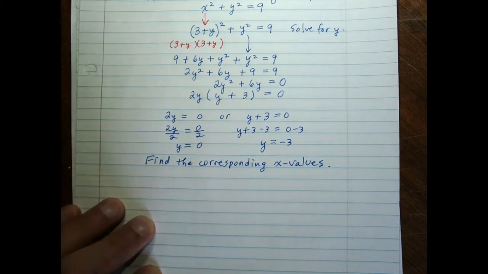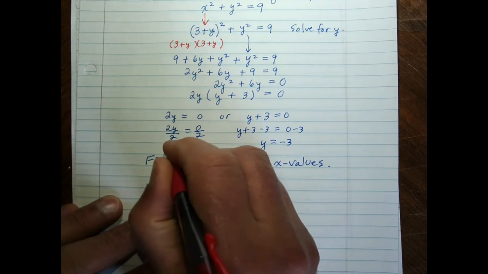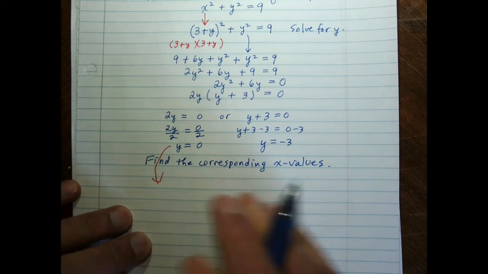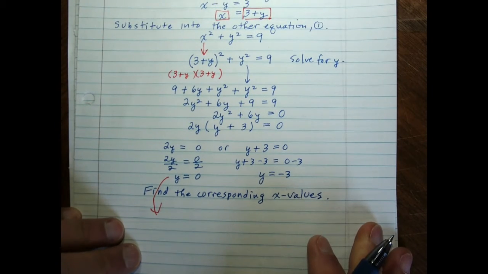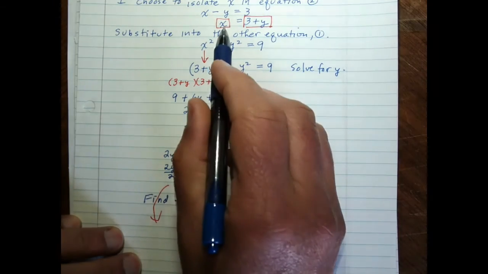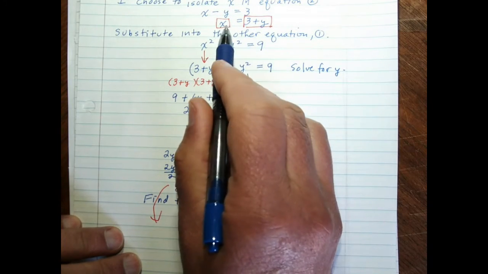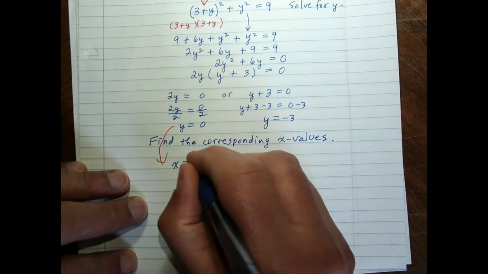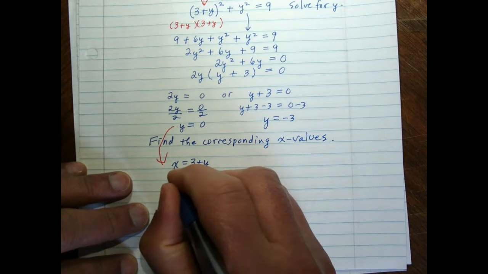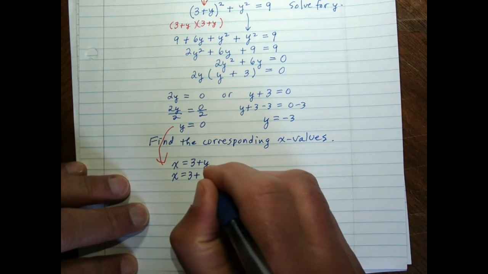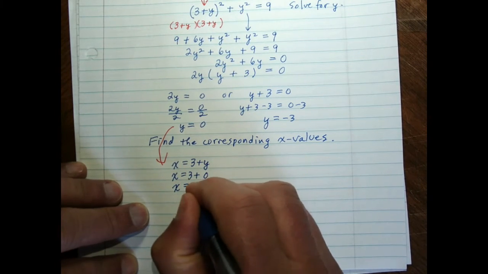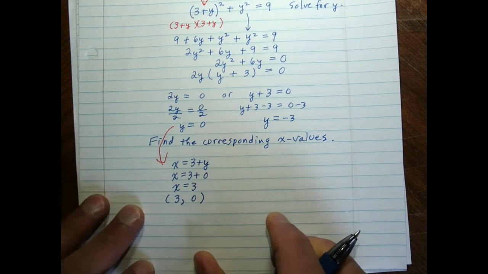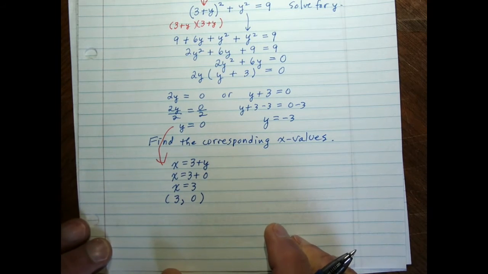For each one of these, I have to take y = 0 and plug that into an earlier equation that has x and y. The easiest to use is where I have x isolated: x = 3 + y. So if y is 0, x is equal to 3 + 0, or x is equal to 3. That means (3, 0) is one of my solutions to this system.